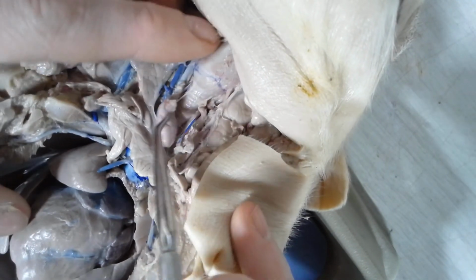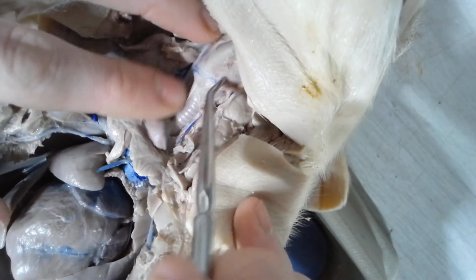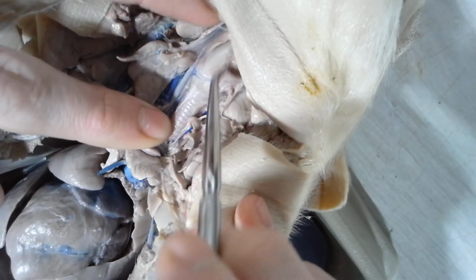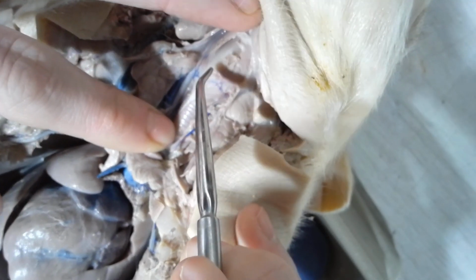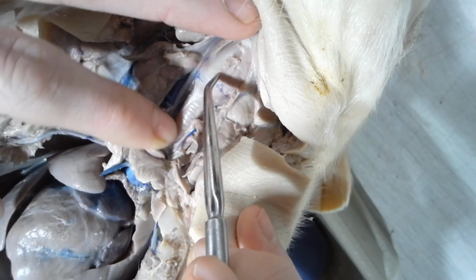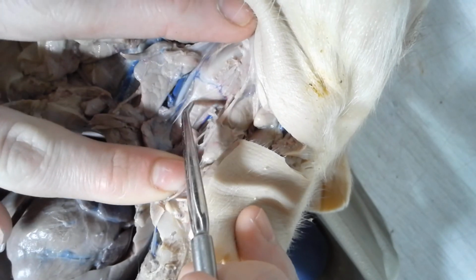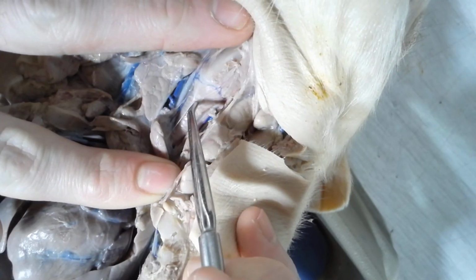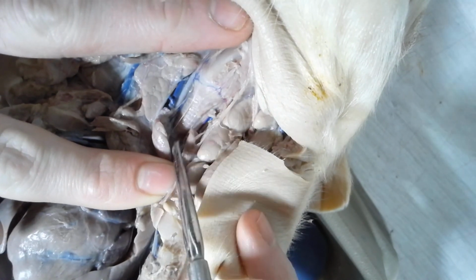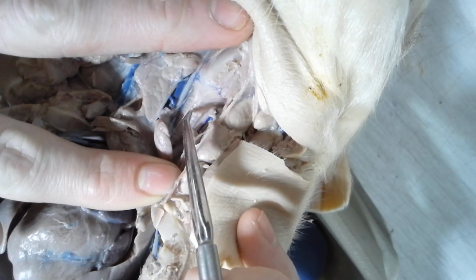Now, behind the glands here, you have some respiratory structures. This very large structure right here, this is the larynx, the voice box. Below the larynx, where you see this ridged tube, this is the trachea, or windpipe. Okay, so larynx, trachea.